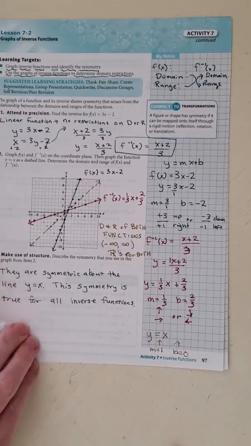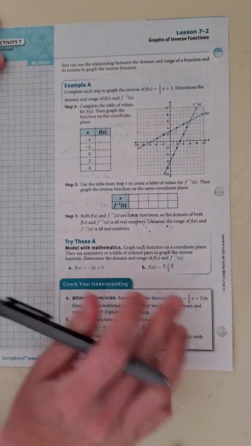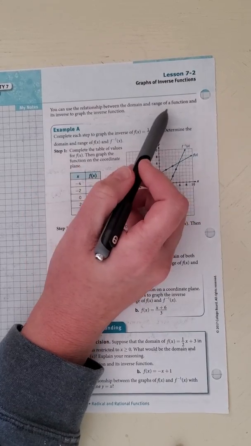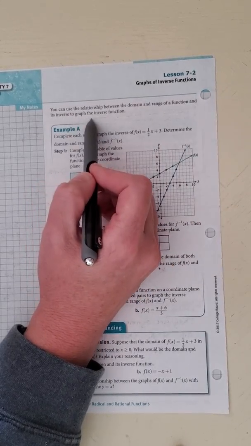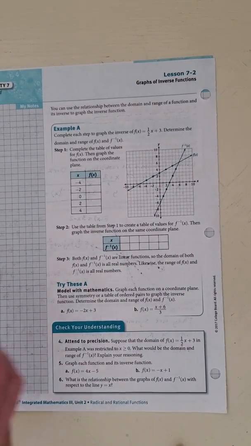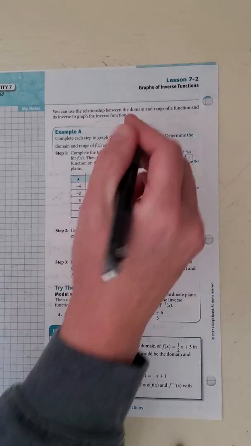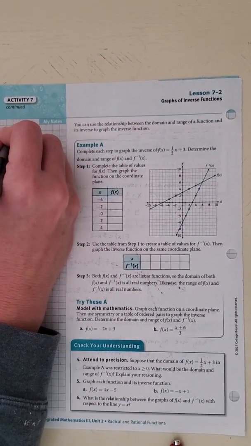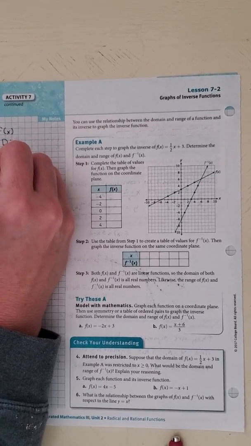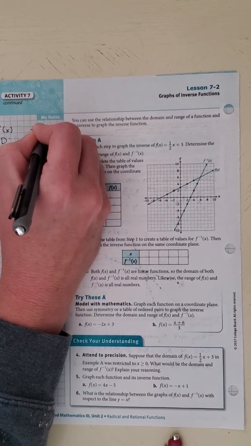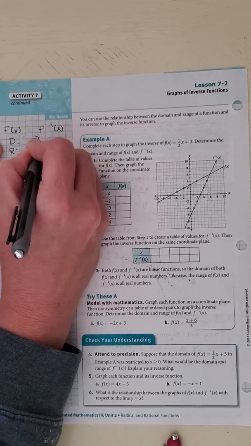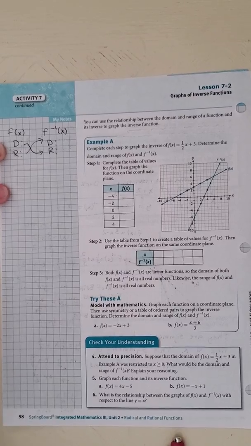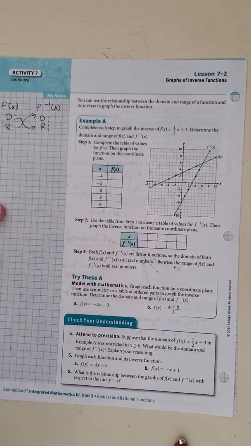Okay. All right, let's flip it over and go to the back page. It says you can use the relationship between the domain and the range of a function and its inverse to graph the inverse function. What relationship are they referring to? It's the one I was mentioning before for f of x. Whatever the domain is and the range is, if I look at its inverse function, this range will become the domain and this domain will become the range. So that relationship can be used to help us to graph.